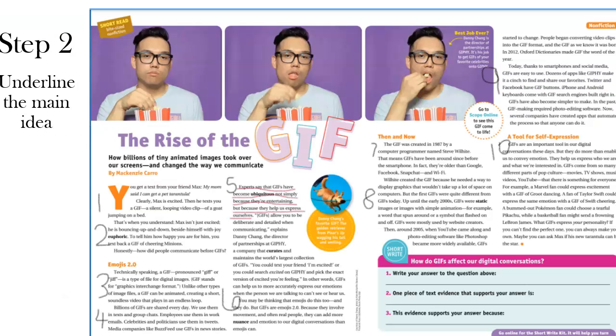Let's go back to the slide. So now that we know what the main idea is, step 2 is you're going to underline it. So go ahead and take a minute to underline your main idea. Okay, so the main idea right here. Experts say that GIFs have become ubiquitous, not simply because they're entertaining, but because they help us express ourselves. Over and over again in this article, it talks about how they help us communicate, how they help us express ourselves. It's the same idea repeated several times throughout this article.